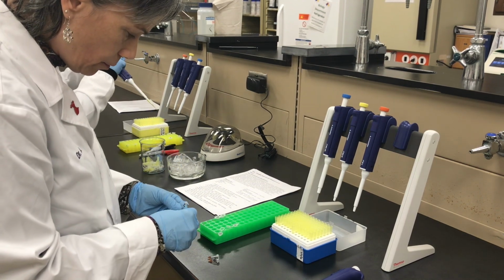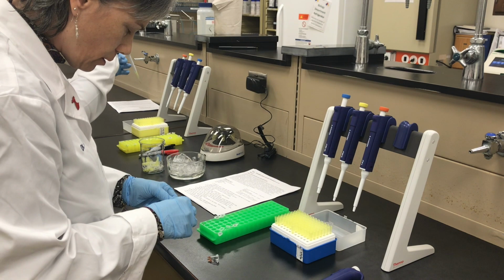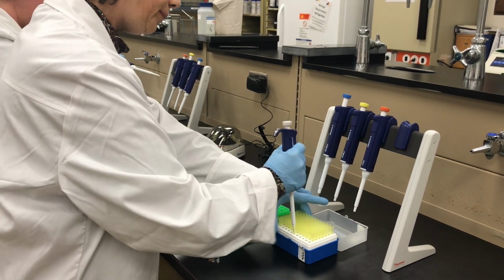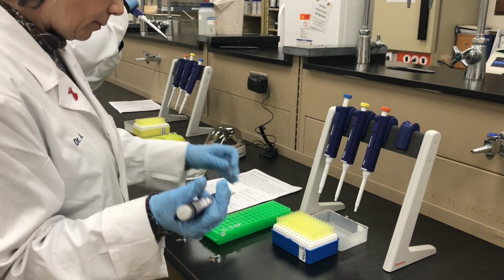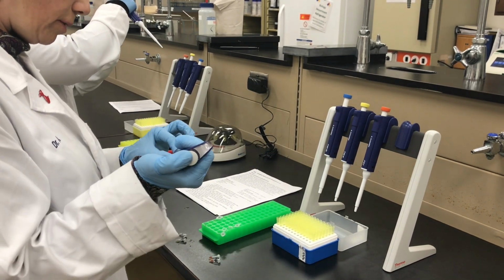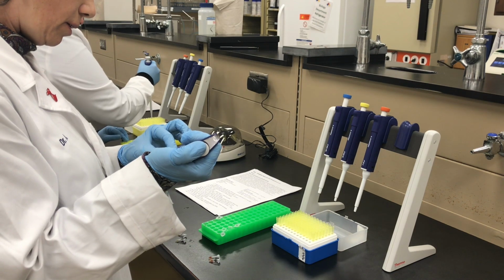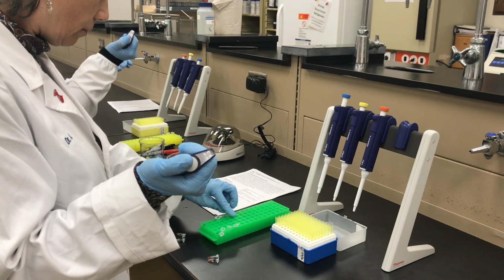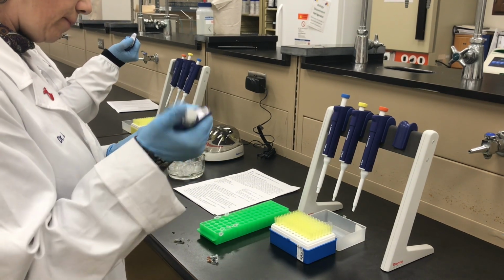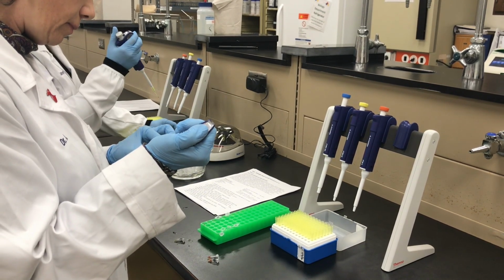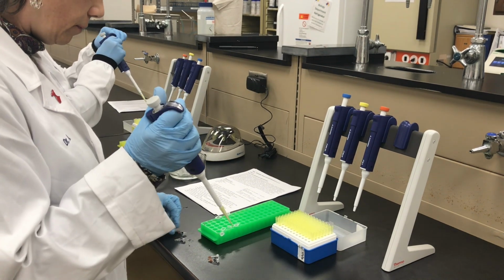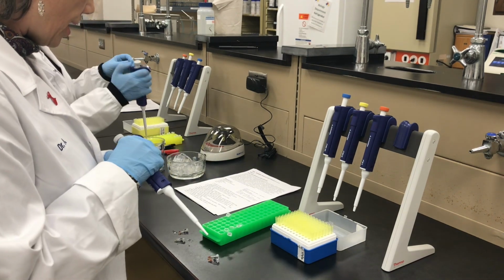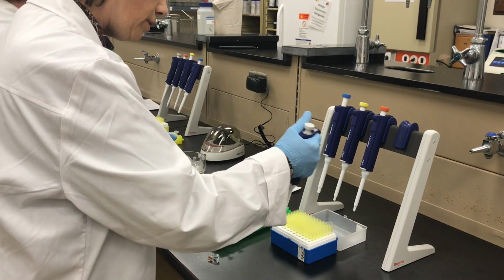There's 2. Now I got my circles, 1 and 2. So 1, C, so this is the person sample. Goes in 1. Now the control, this time the N, is going into 2.